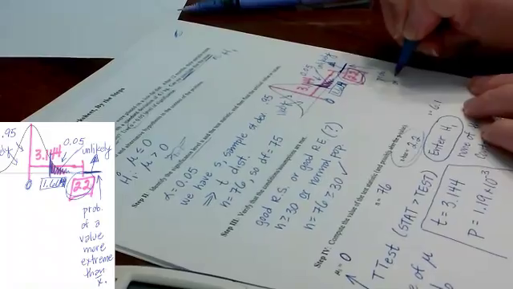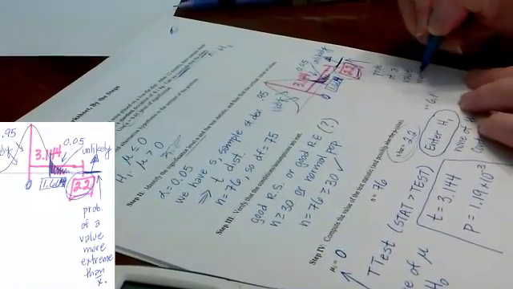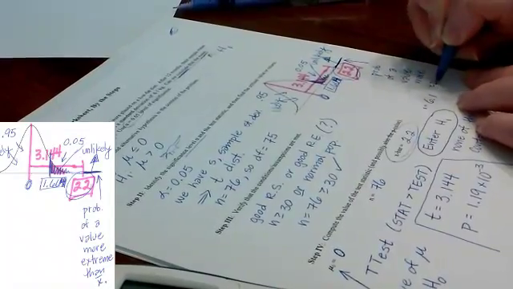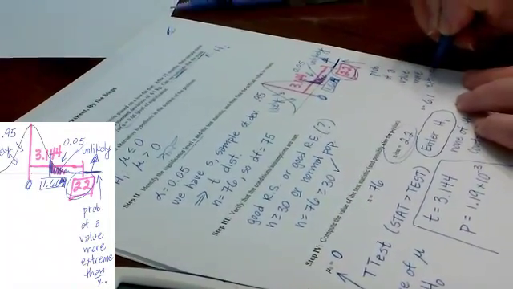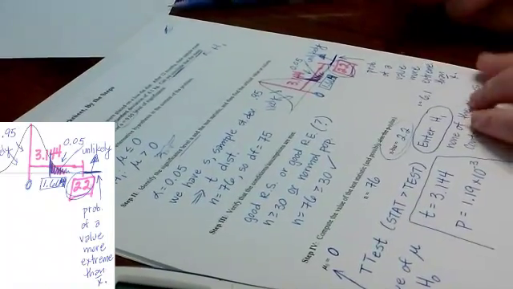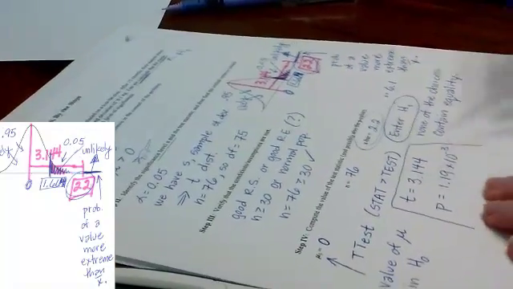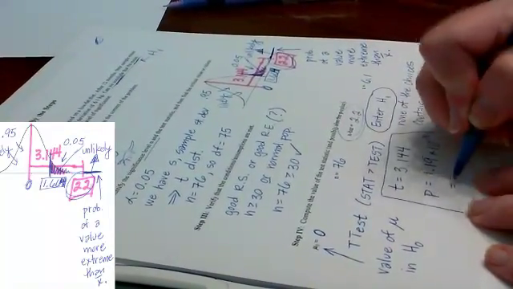Probability of a value more extreme than x bar. So our p-value was 1.19 times 10 to the negative 3.